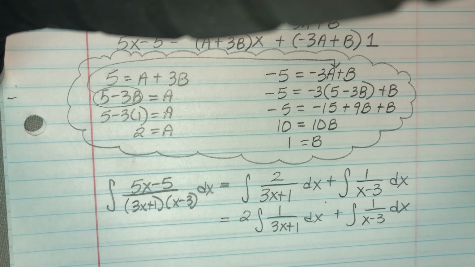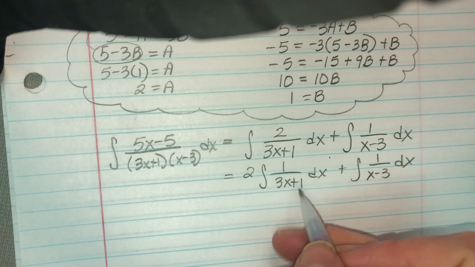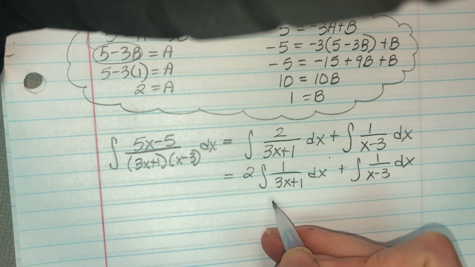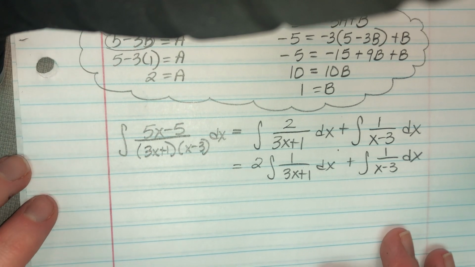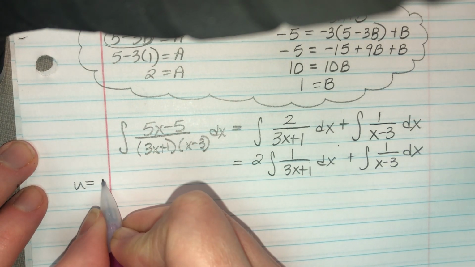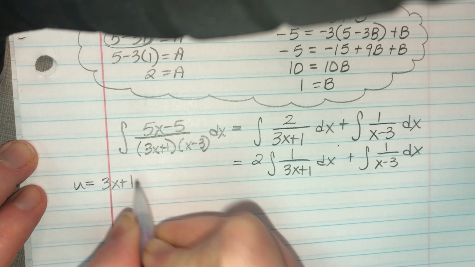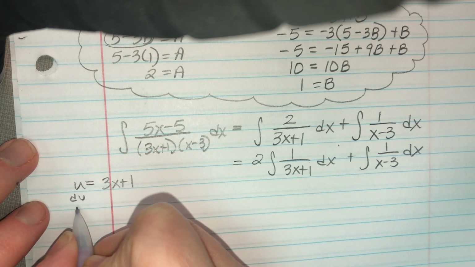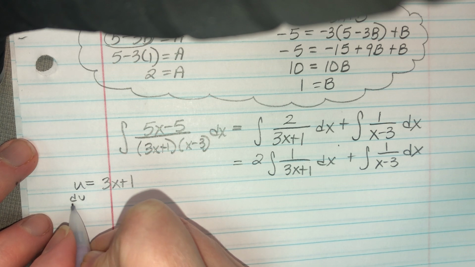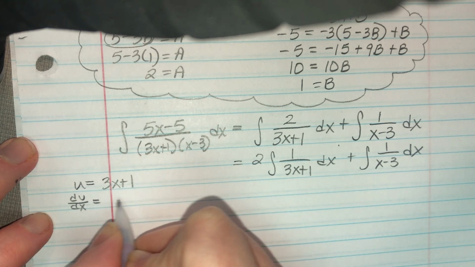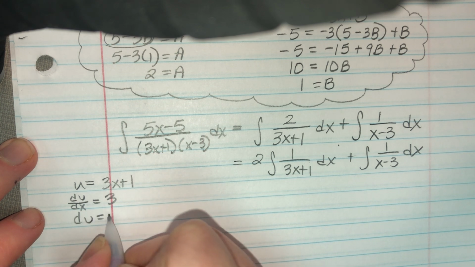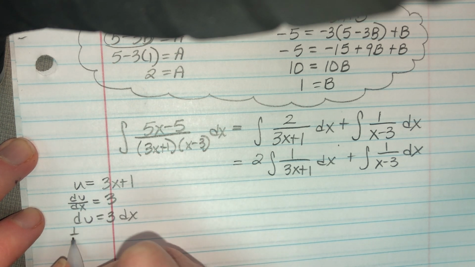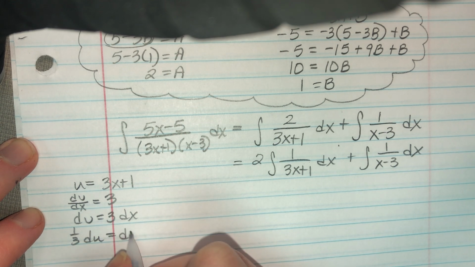So now I'm ready to integrate. Now, can I just write 2 times the natural log of the absolute value of 3x plus 1? No, I can't, because the derivative of 3x plus 1 is 3. So this is one where we actually have to consider the u substitution work. U is equal to 3x plus 1. And you can do this in your head if you want. Probably be a good idea. So the derivative of u with respect to the variable x is 3. du equals 3 times dx, so 1/3 du is equal to dx.